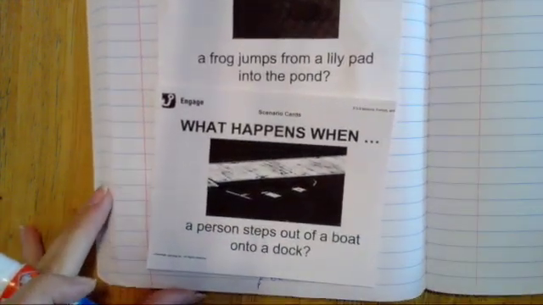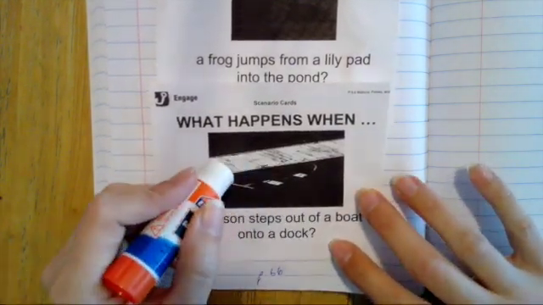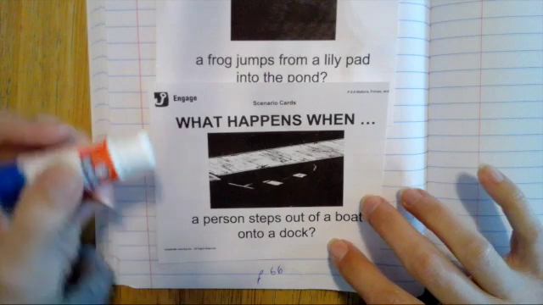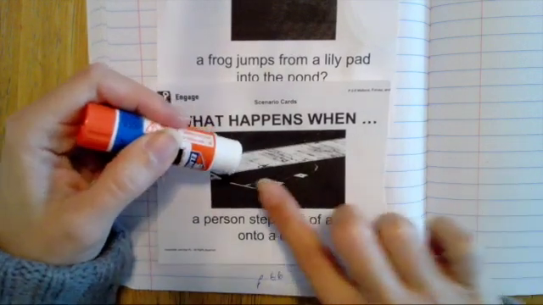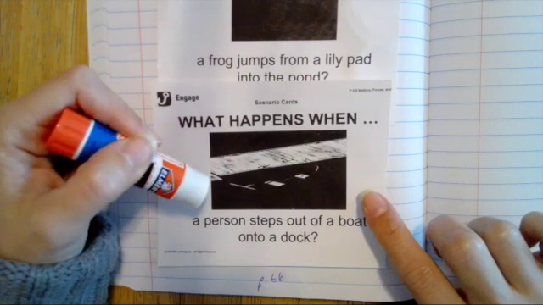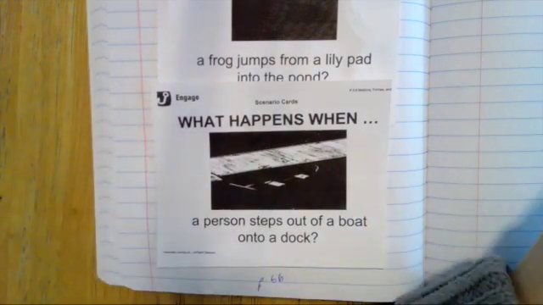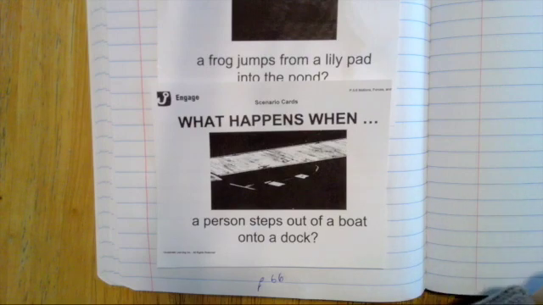And then the last example or scenario is a person steps out of a boat onto a dock. When you step onto that dock, off the boat, you're stepping this way and the boat actually goes the other way. And if you don't have your boat tied to that dock, then the boat's going to float away. So make sure you study and understand the difference between Newton's 3 laws of force and motion, because you're going to use those in the next few weeks to study and experiment with.